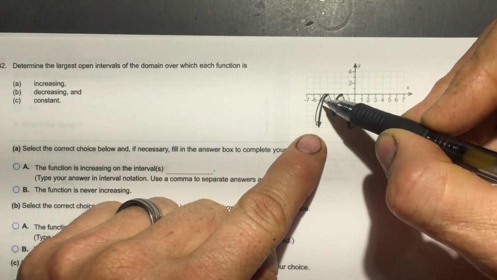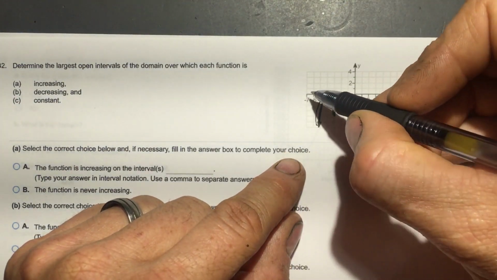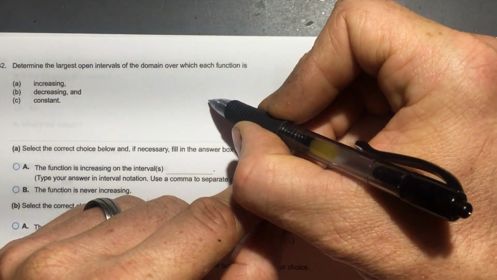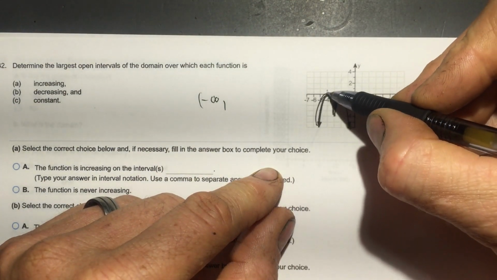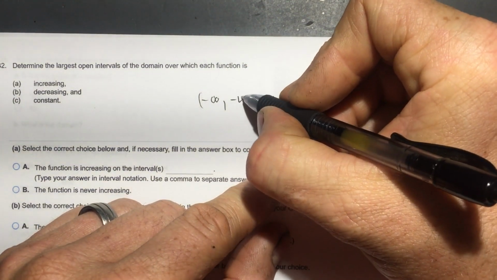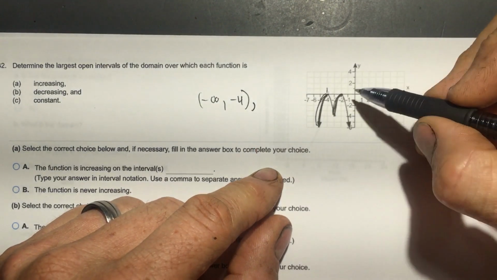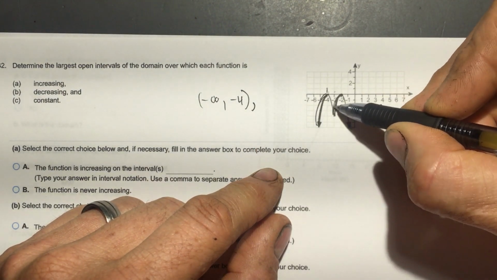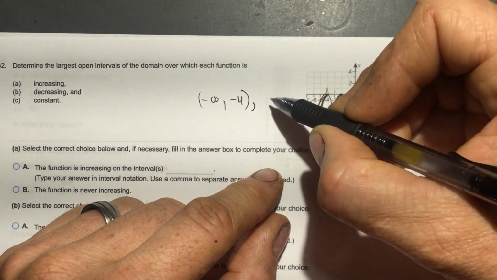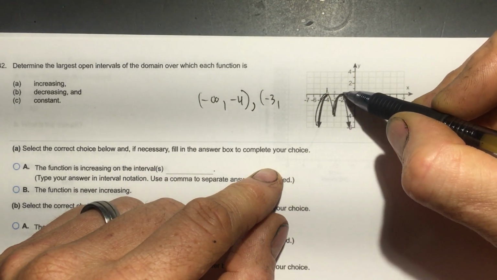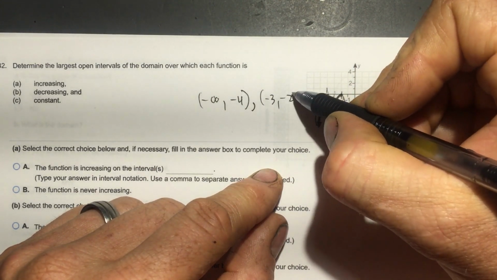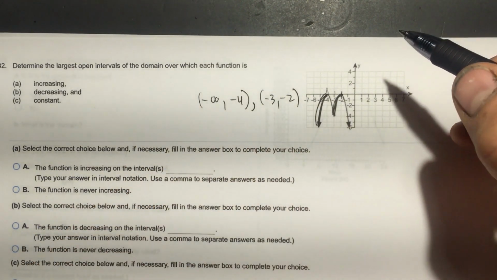Well, it's got this arrow, which means it goes to negative infinity. So negative infinity all the way to this value right here, -4. And then this one starts at -3 and ends right here at -2. So that's the intervals on which it's increasing.